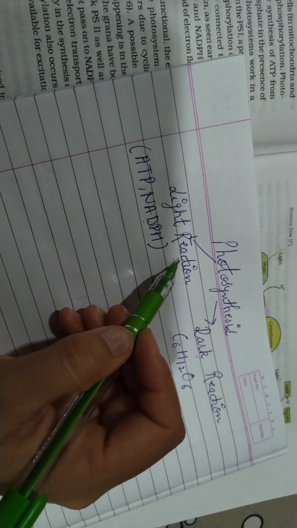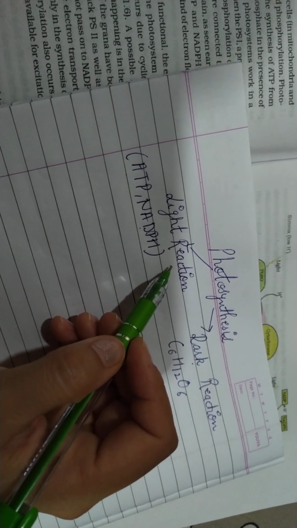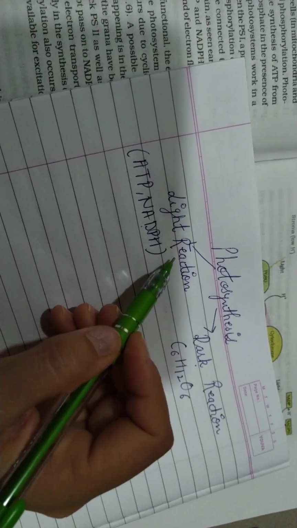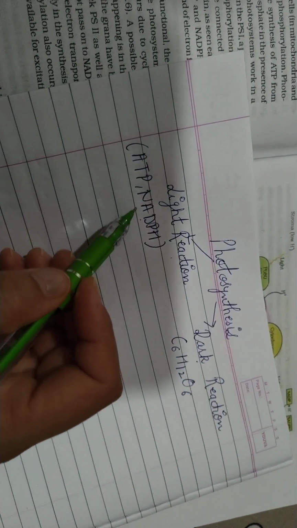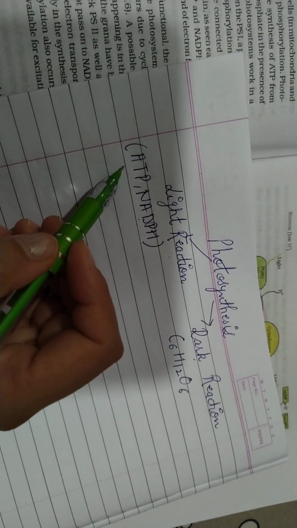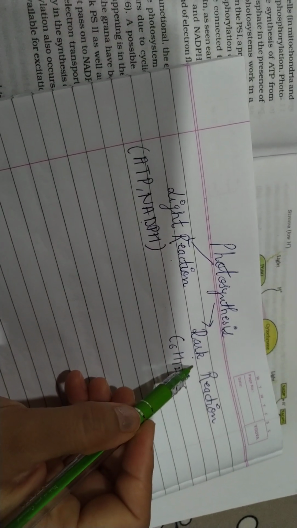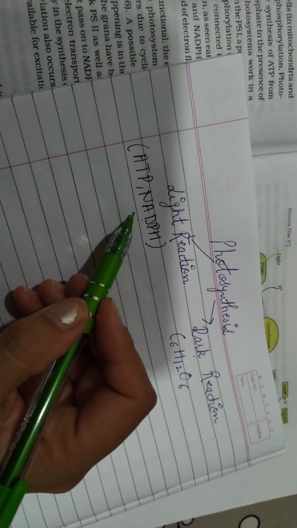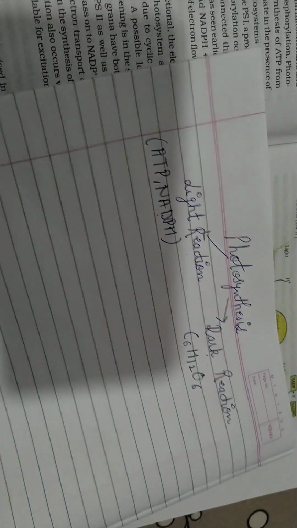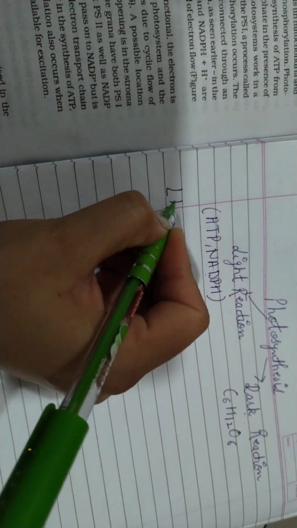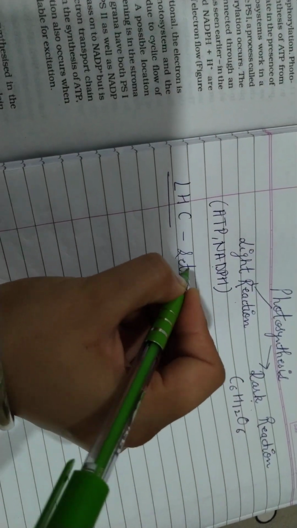If light reaction is not taking place, if light intensity is too low or too high, then the light reaction will be inhibited and there will be no synthesis of ATP and NADPH. And if ATP and NADPH are not there, dark reaction cannot take place because we need ATP and NADPH for the synthesis of glucose.